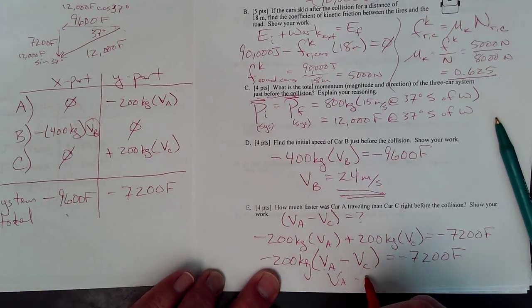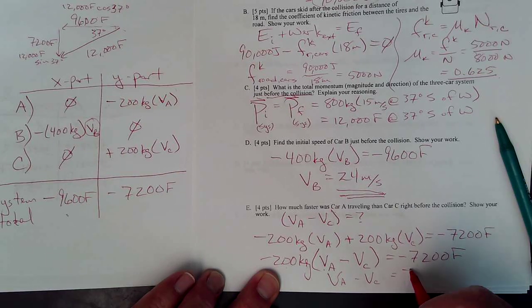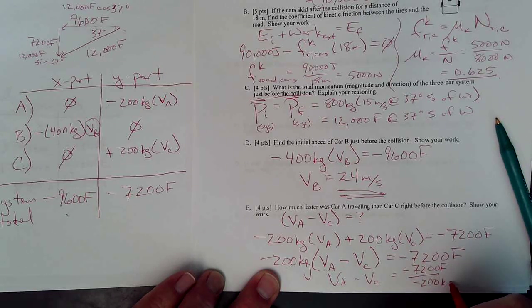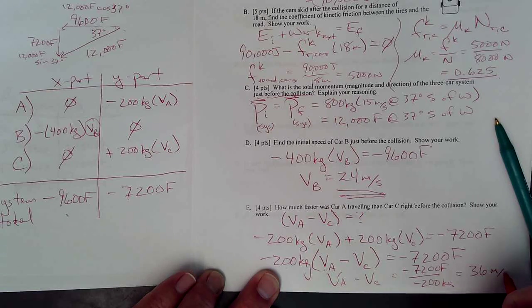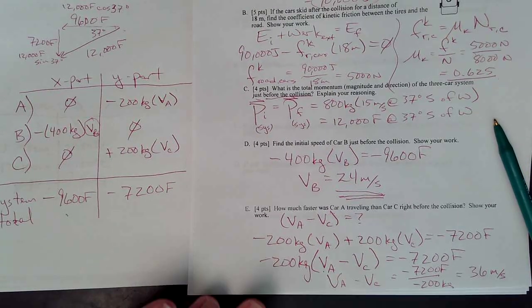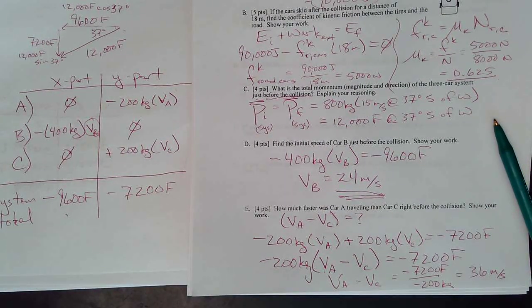VA minus VC is just going to be negative 7,200 Newton-seconds divided by negative 200 kilograms, or that's going to be 36 meters per second. So I don't know how fast car C is going, but I know that car A is going 36 meters per second faster. So if C's going 10 meters per second, A's going 46 meters per second. That's what I know. Okay.